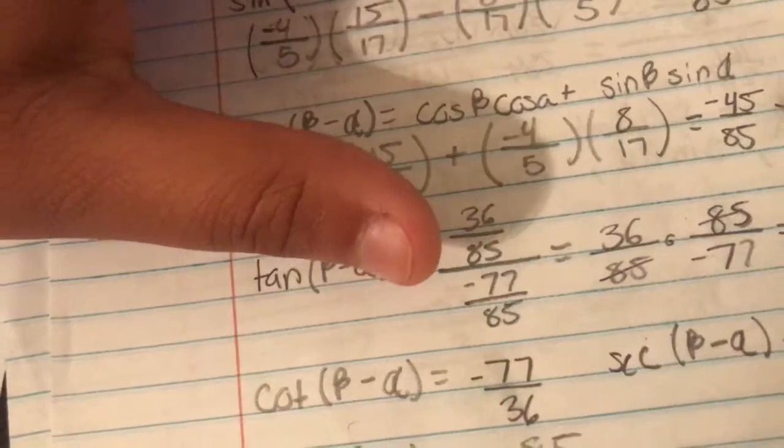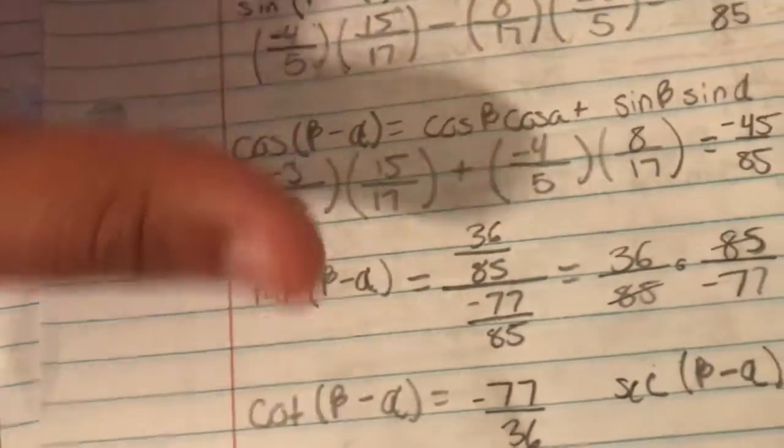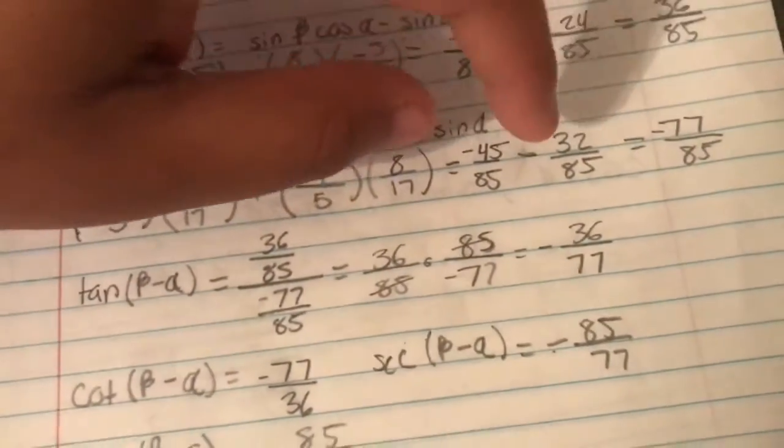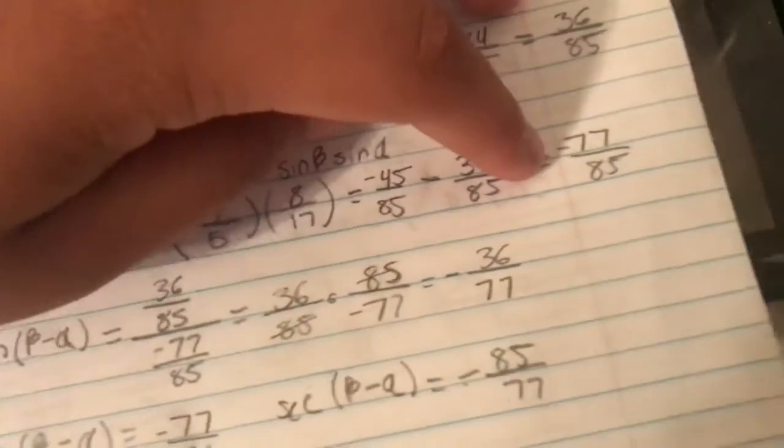And same there. So repeat that again for this one, which is going to be sine beta, which is negative 4 over 5, and then sine alpha, which is 8 over 17. And then we just simplify these, subtract them, and we get negative 77 over 85.